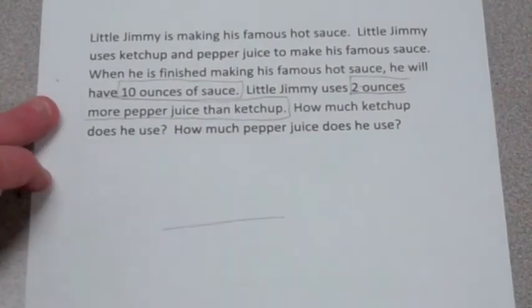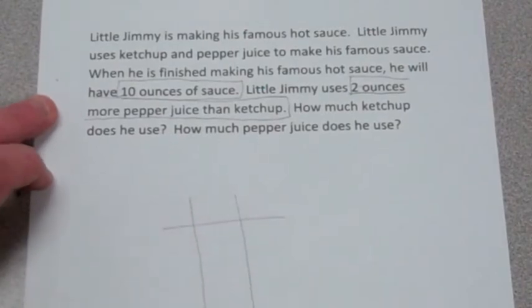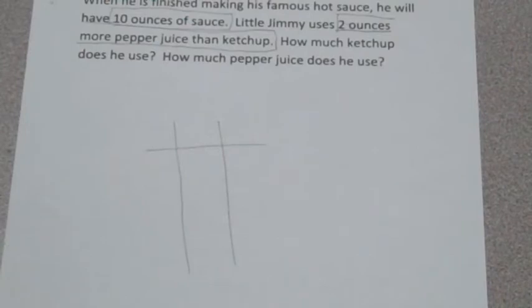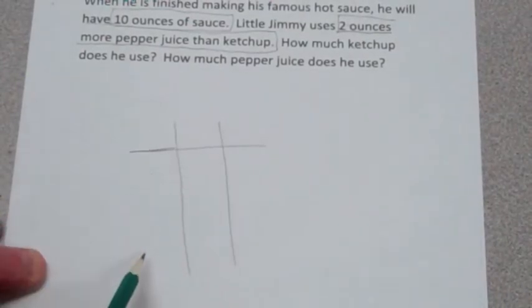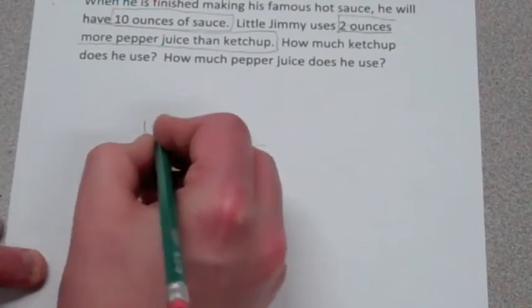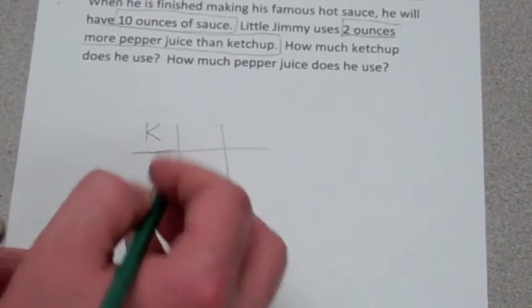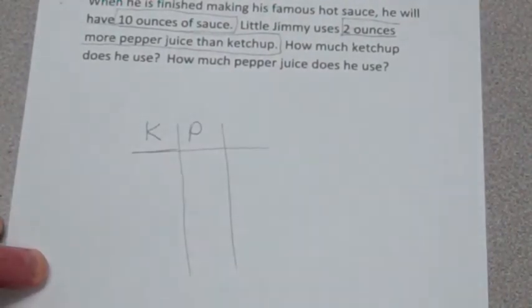So the first thing you do is you draw your line, and you're going to draw 3 sections. Now, usually an in-out table only has 2 sections, but for this case, we're going to use 3, and I'll show you why in a second. The first column is going to be how much ketchup he's using. The middle column is going to be how much pepper juice he's using. And the third column is going to be his total amount of sauce.